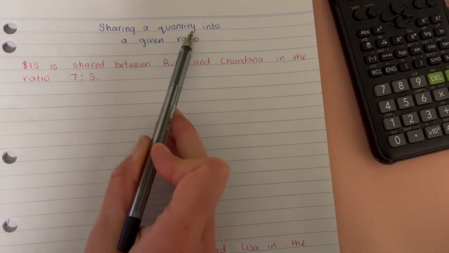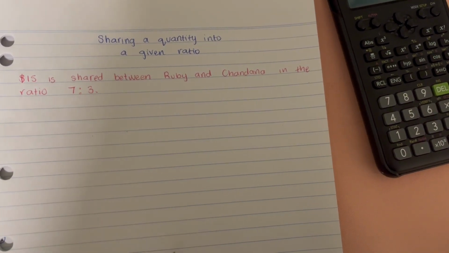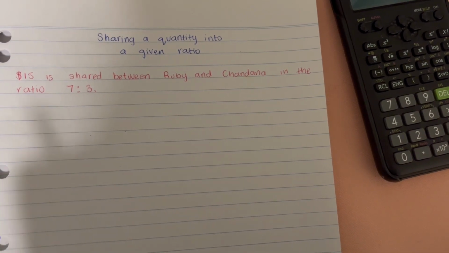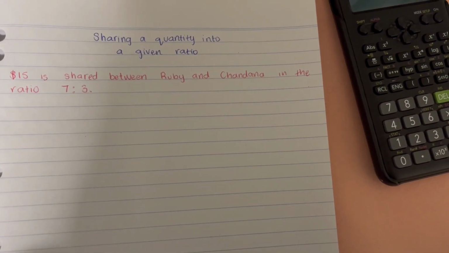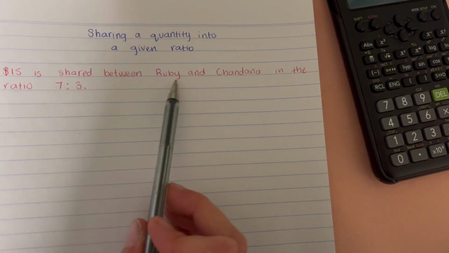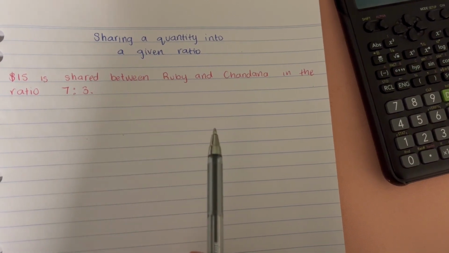We are looking at sharing a quantity into a given ratio. Now, this is probably the most challenging area we will look at with our ratios, and it's important that you understand the steps so that you can do this correctly.